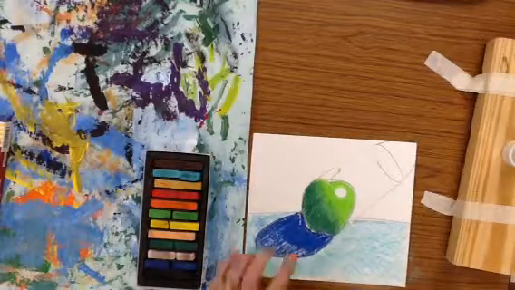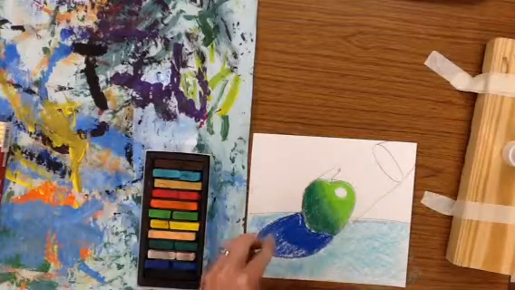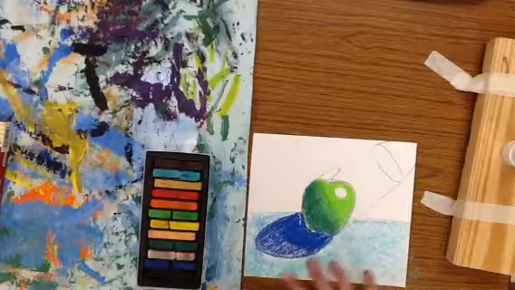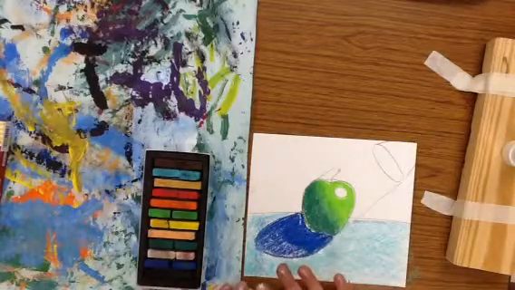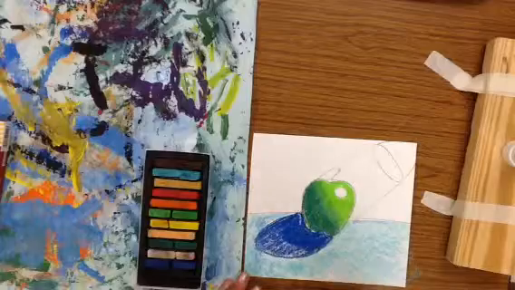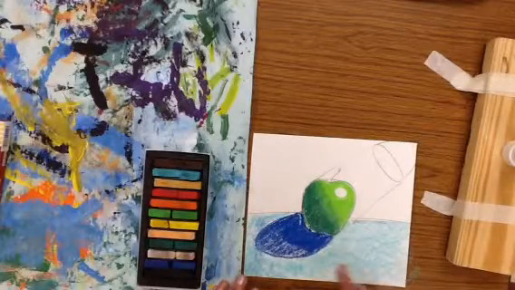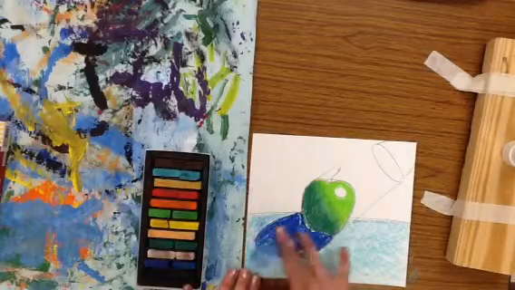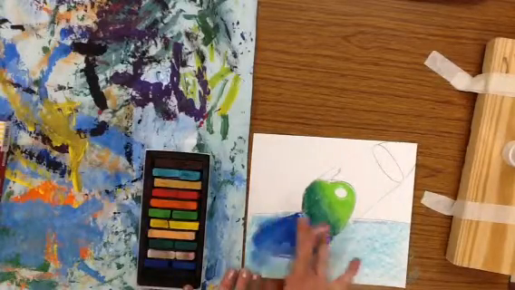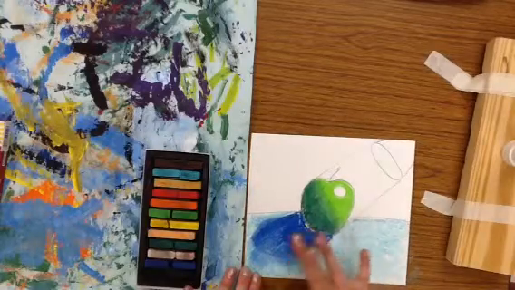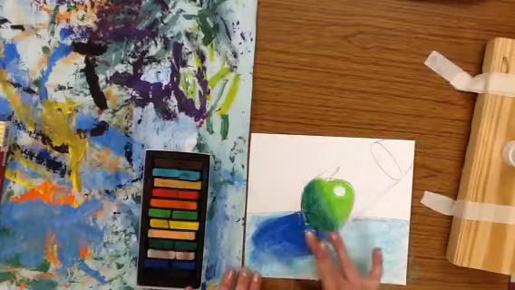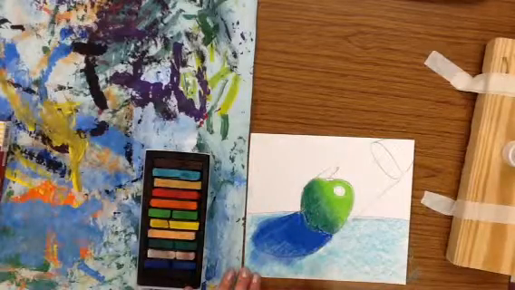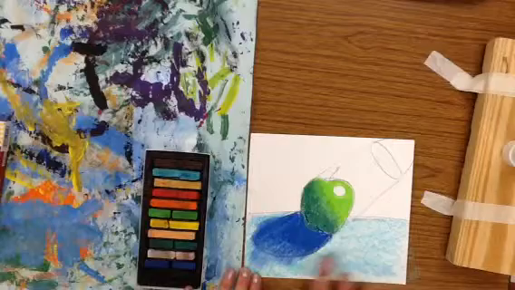So what I'll do is, once I have my cast shadow in dark and my table in light, I'm going to blend this time from light to dark, but I'm going to blend the light into the dark. So I'm going to pick a new finger because I don't want to use my green finger on my blue table. So I'll use my middle finger. And I'm going to blend this way, so it stays dark closer to the form. And now I can just kind of blend the whole thing.